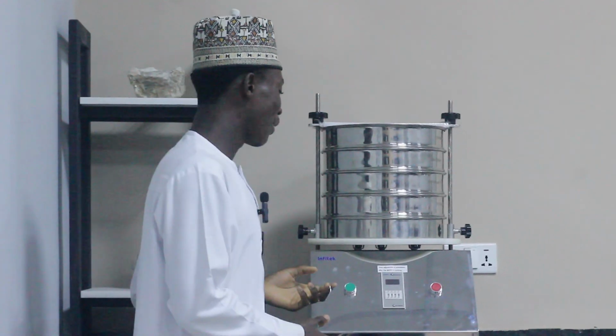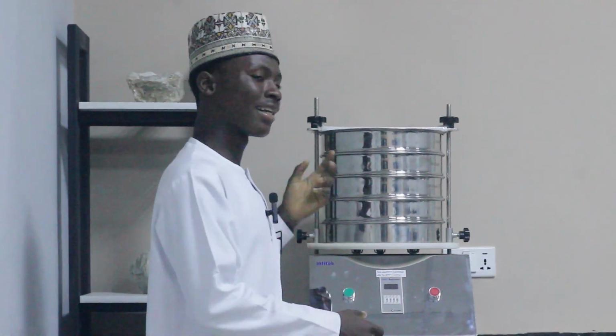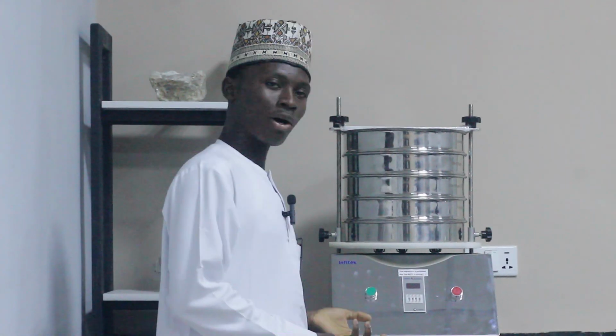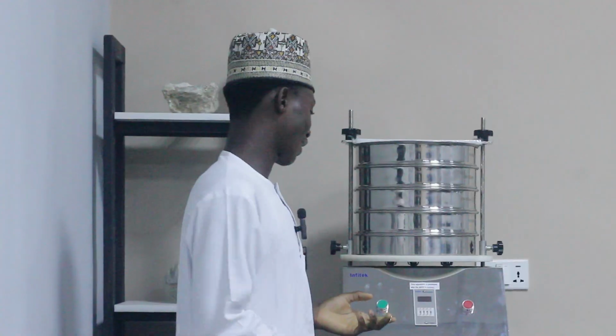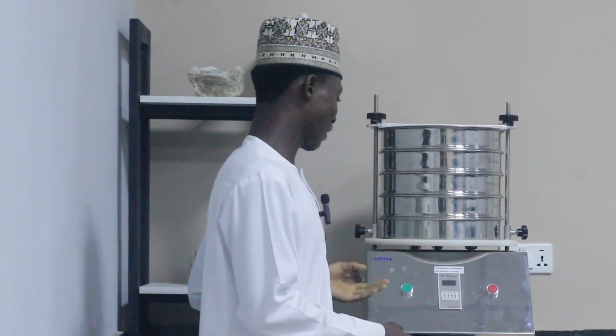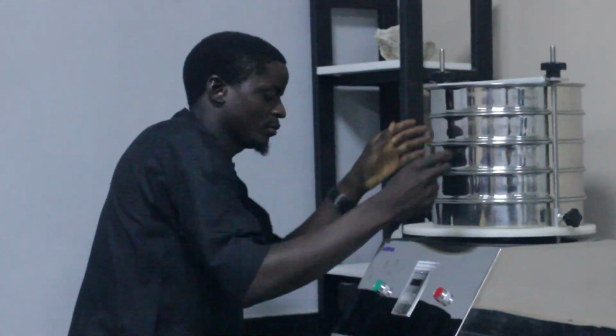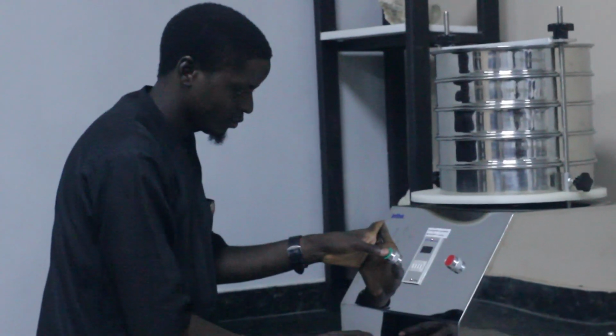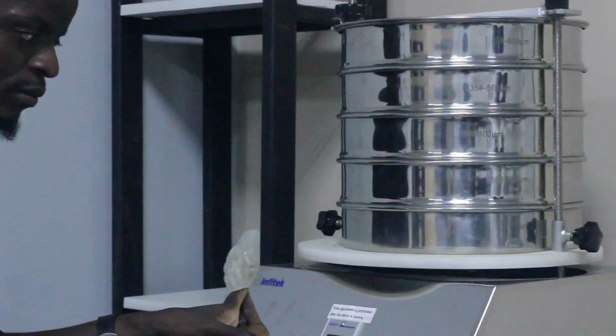This is a sieve analysis equipment. It is used to describe grain size distribution of clastic sediment such as gravel, sand, and silt. The result helps in interpreting sediment texture, sorting, and depositional environment.